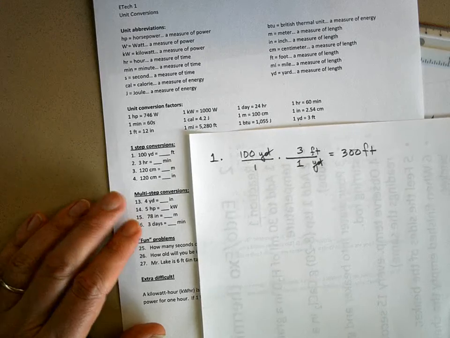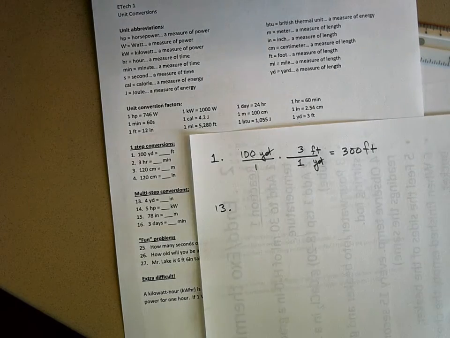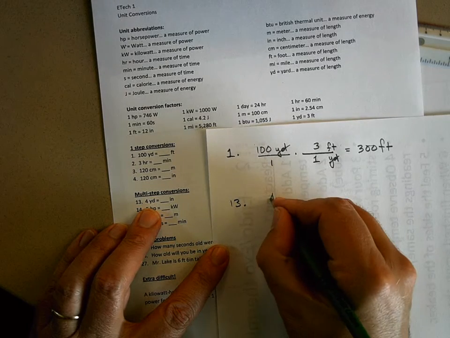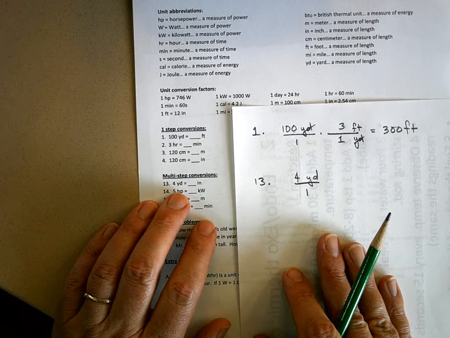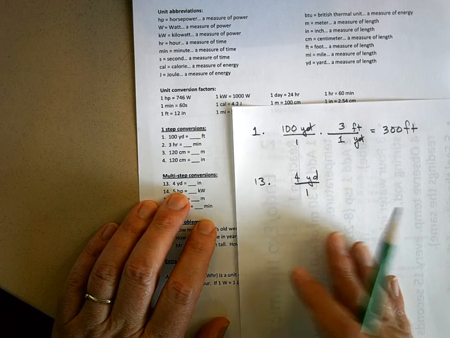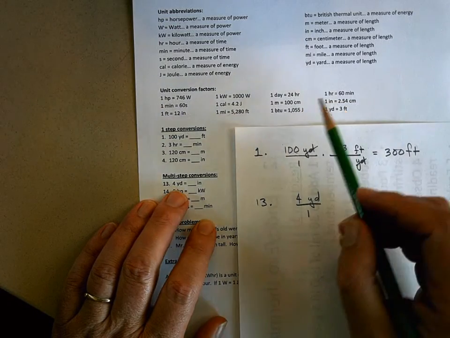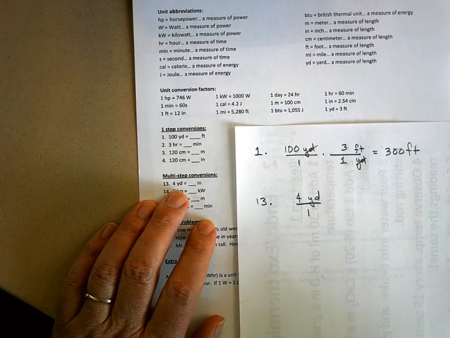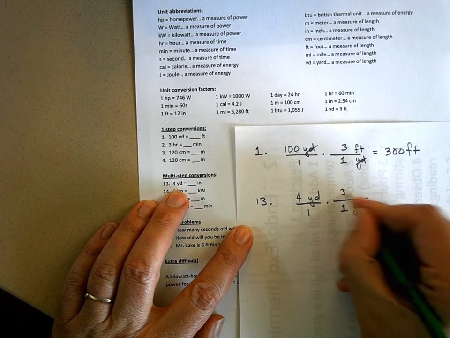Okay. Now let's do number 13. Because 13 is a little bit, not much harder, but a little bit harder. These are multi-step conversions. I want to say, well, 4 yards equals how many inches? Well, I don't know how many yards are in inches. Well, maybe you do. But I want you to use these conversion factors up here. I do know that 1 foot is 12 inches, and I know that 1 yard is 3 feet. So I'm going to do this.